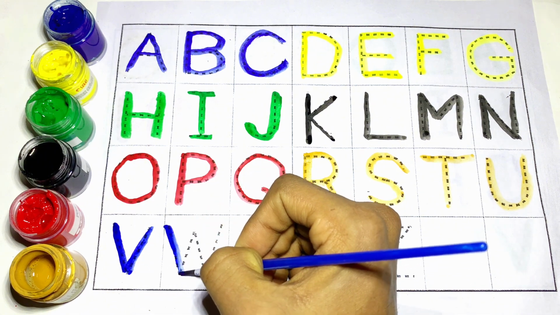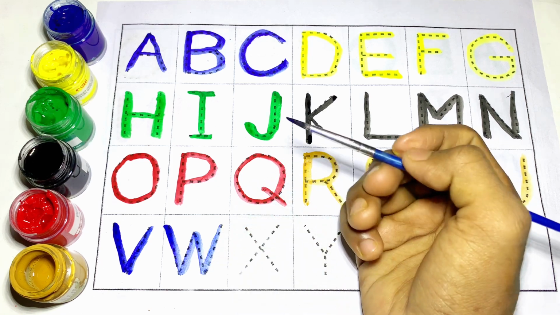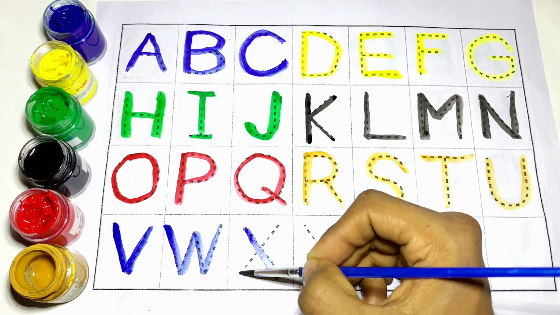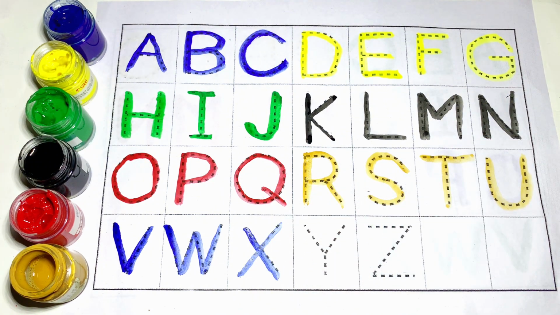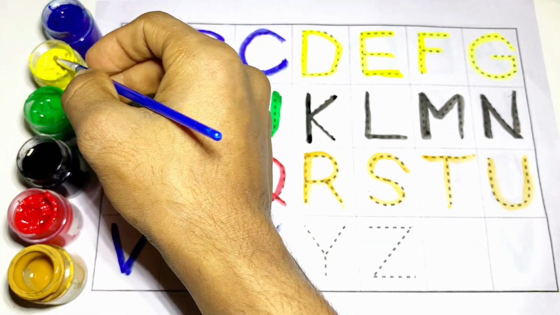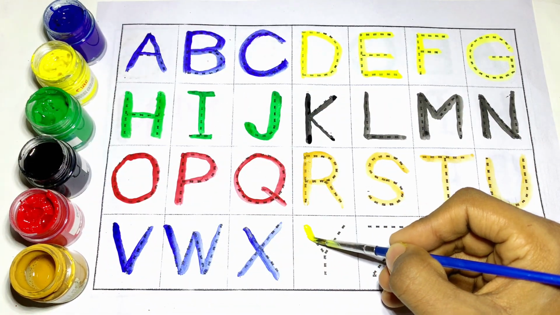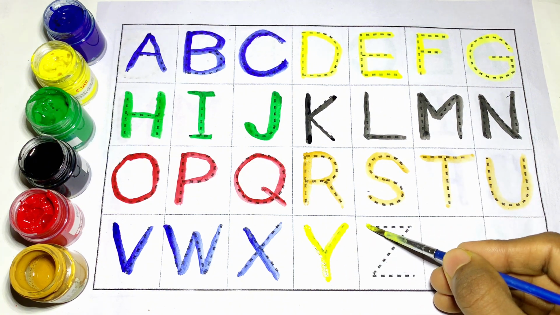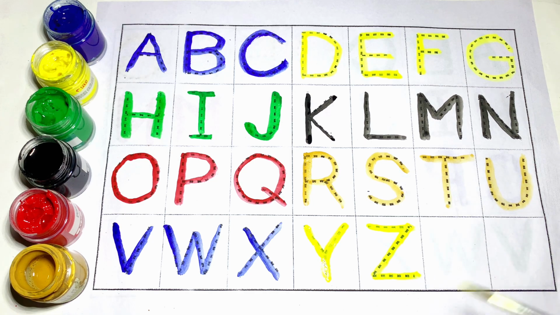W. W is for wolf, W is for watch. Kids now draw X. X for X-ray, X for Xmas tree. Kids now draw Y. Y for yak, Y for yo-yo, and use yellow color. Z. Z for zebra, Z for zoo.